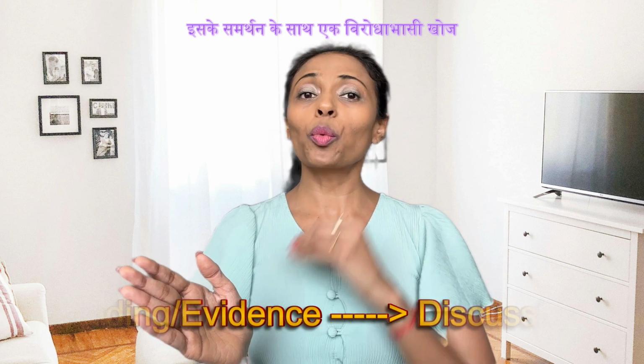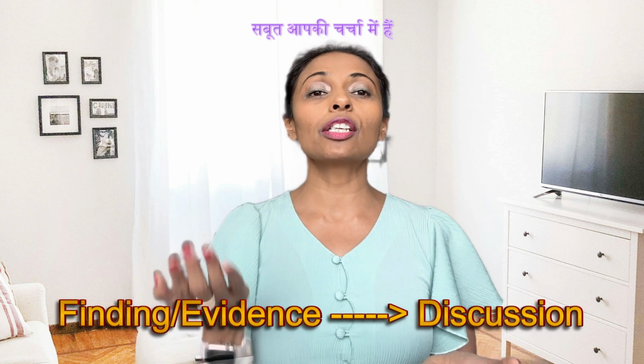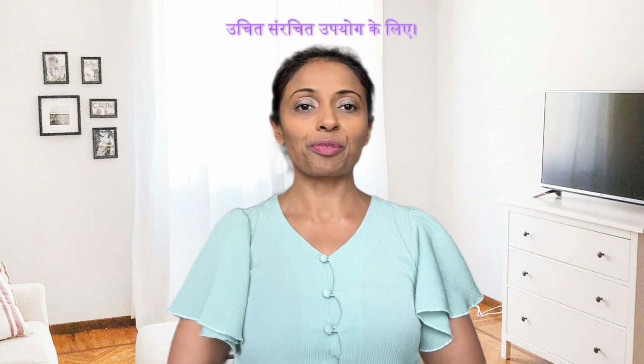So a background source will go in your introduction with the key question, which is the last part of the introduction. A contradictory finding with its supporting evidence belongs in your discussion section. So every source has been assigned a purpose. So you see, all your thematic subfolders have been put to proper structured usage.